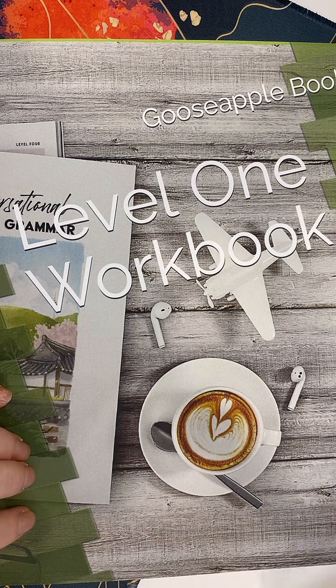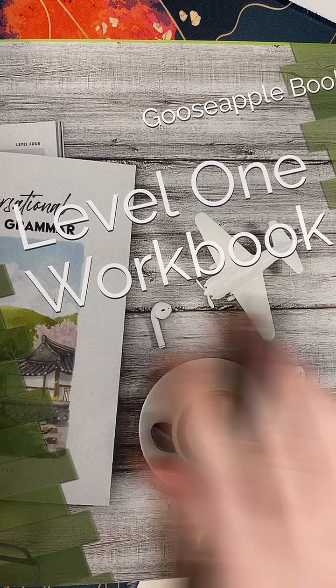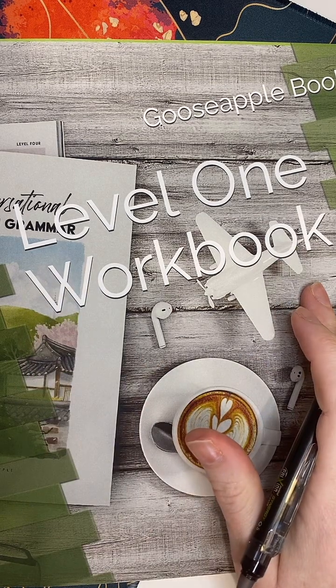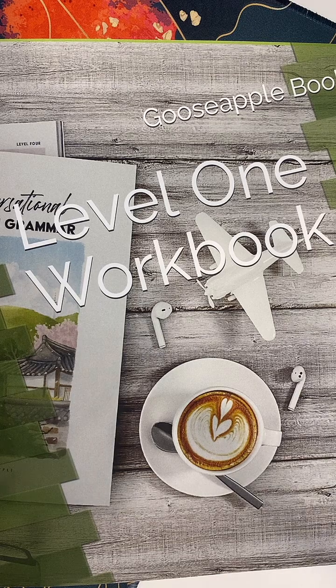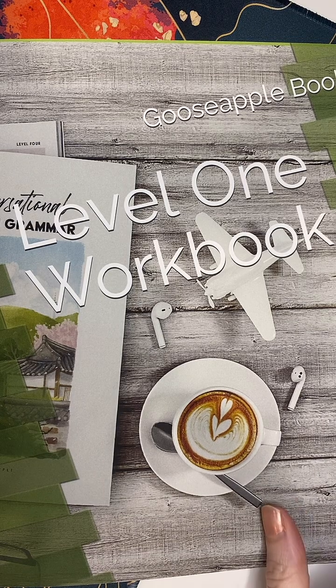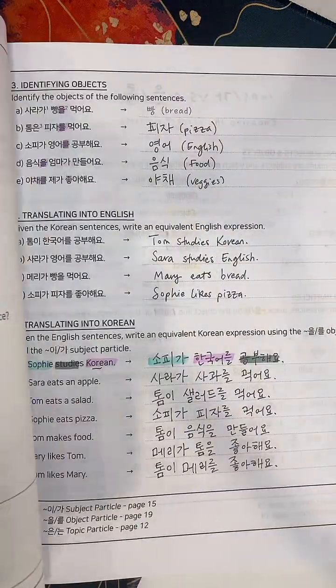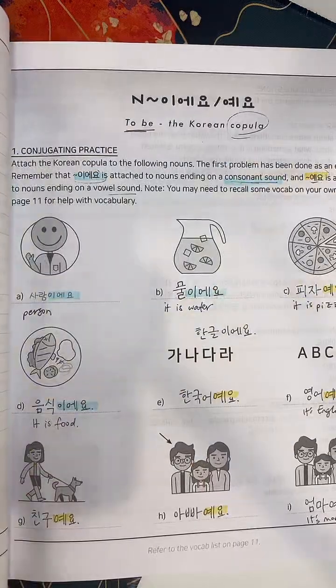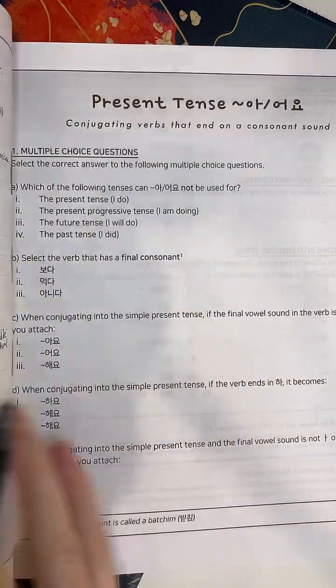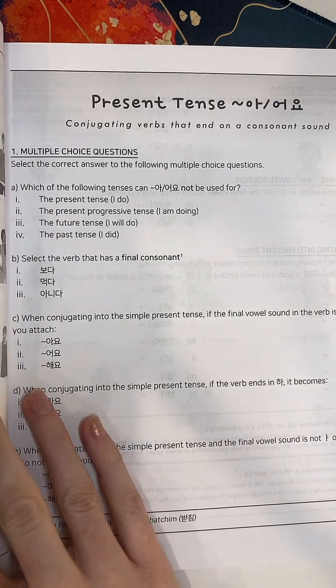Okay, today we're doing another grammar live stream using this book, the Level 1 workbook. This is our Level 1 grammar book to go along with our grammar textbook. And today we're going to be looking at how to do grammar conjugations into the present tense.